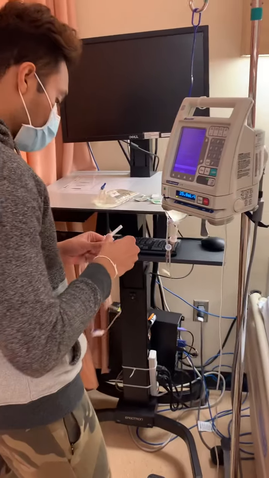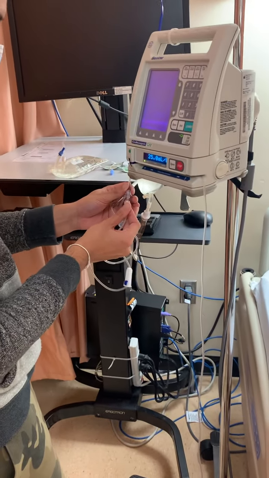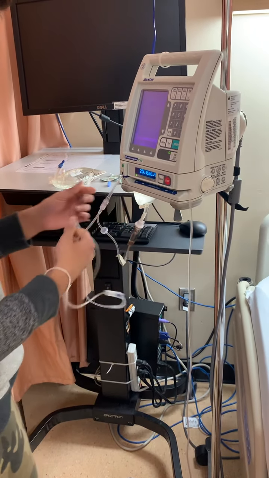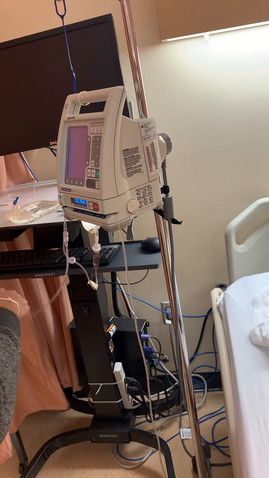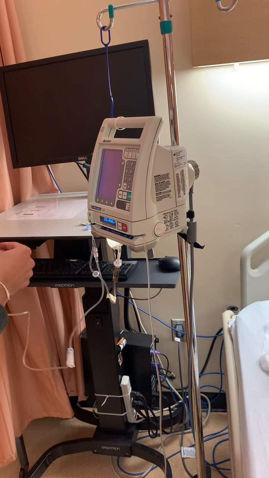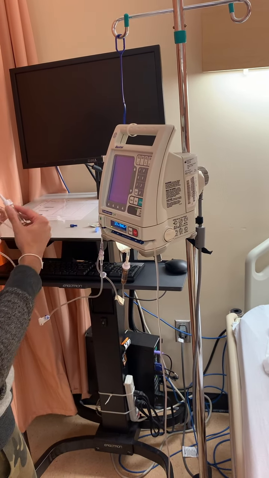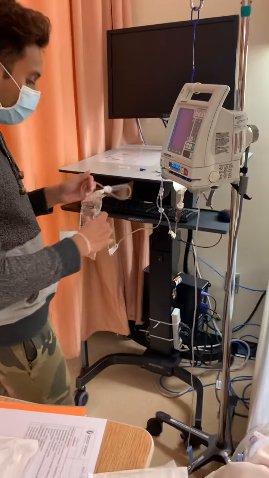We're gonna attach our port onto this using sterile technique. Okay. And making sure this is still clamped. Okay. And we're gonna attach our mini bag now, aseptically. So making sure we're using the sterile technique. Aseptically attach this. Okay. And we're gonna make sure to back prime.